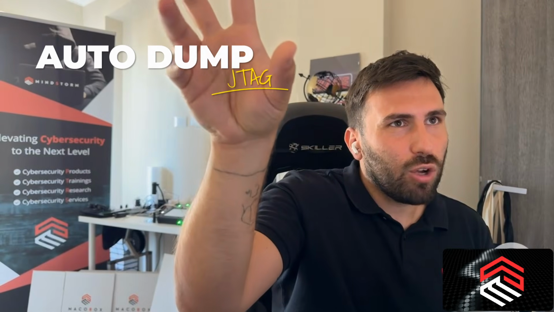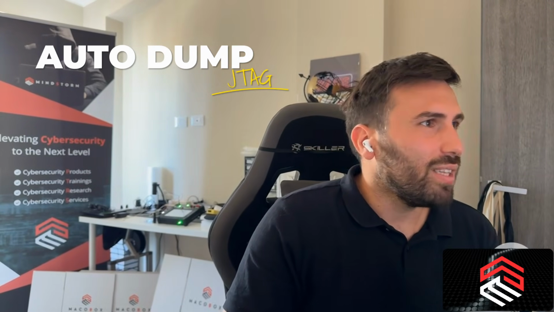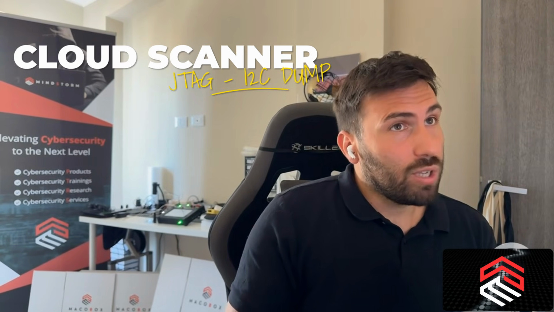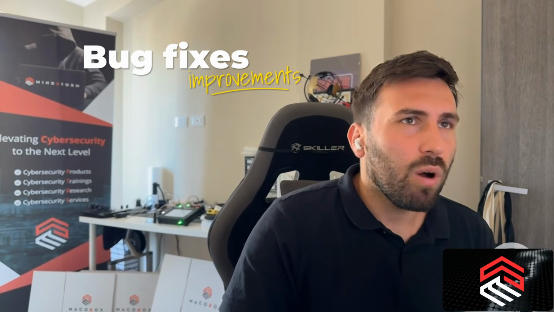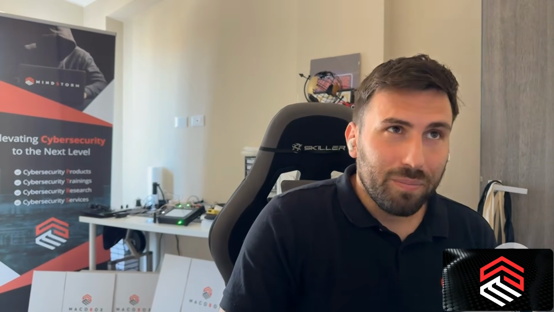And the JTAG auto dump functionality that I showed you before, so we can take all the information from the log of the UART and start the dump of the firmware in JTAG. We also enabled JTAG dumps to the cloud scanner and I2C dumps to the cloud scanner, and some bug fixes of the previous version. I think that now we are working on a new interesting feature.